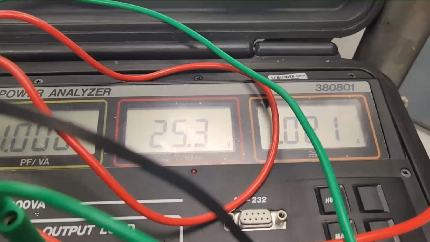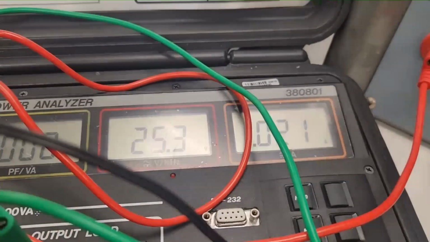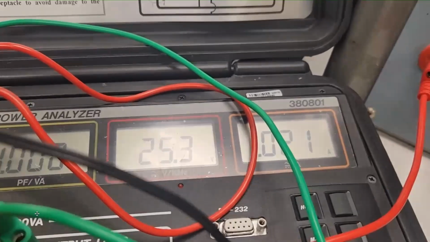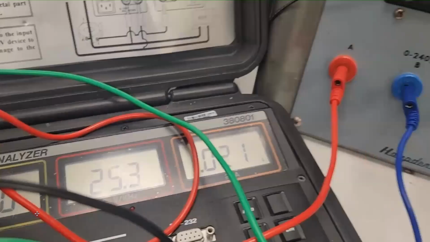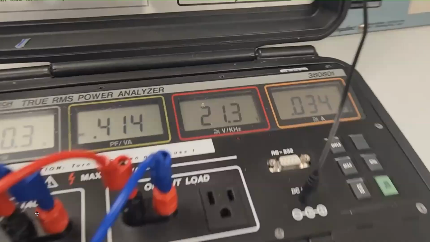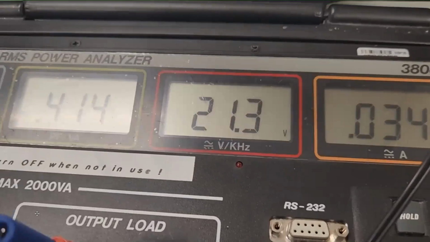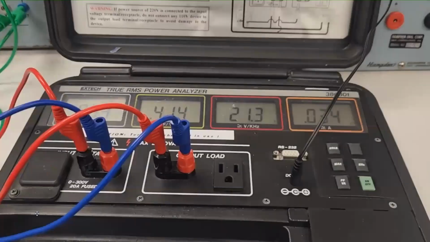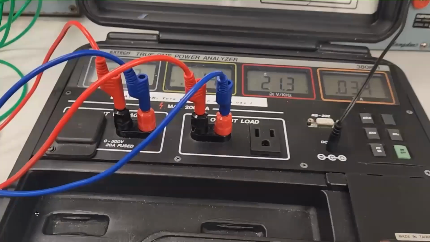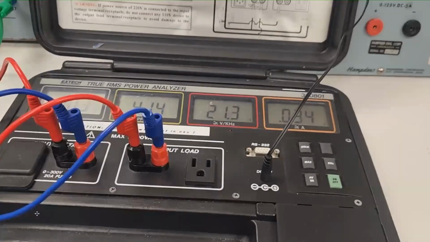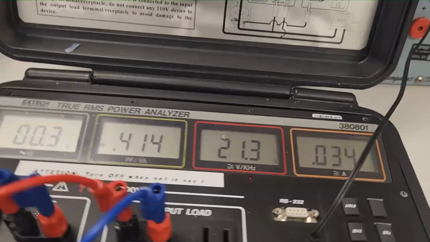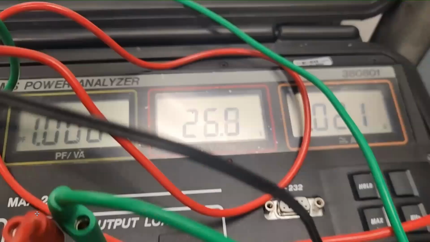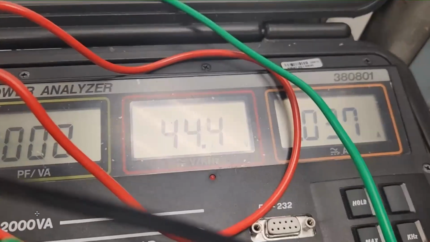Since this is the primary, which is the high voltage side, and the turns ratio we know for this machine is 2 to 1, we are supposed to get 12, but we are not gonna get 12 in this case. We got 21.3 because in here we are getting line to line voltage, so it's root 3 times 12, which is 21.3.